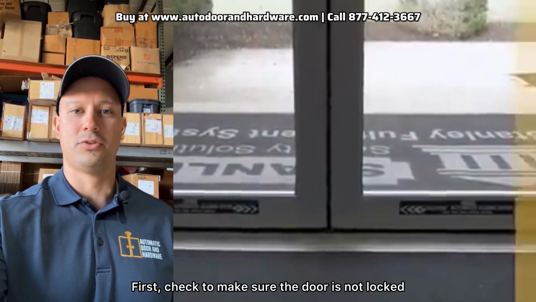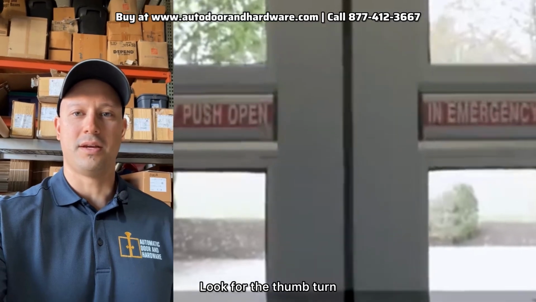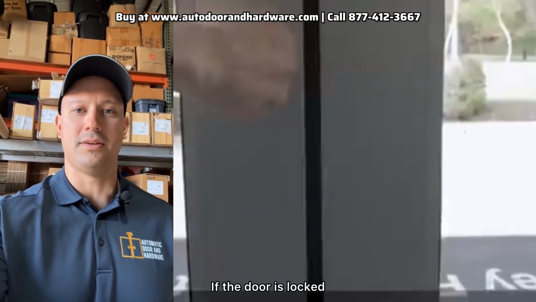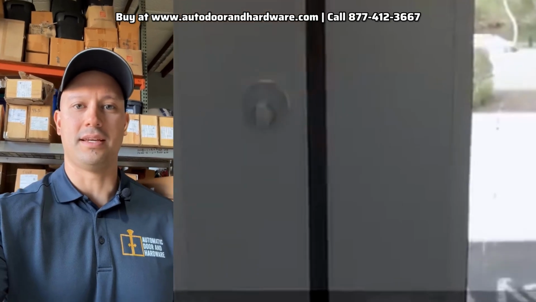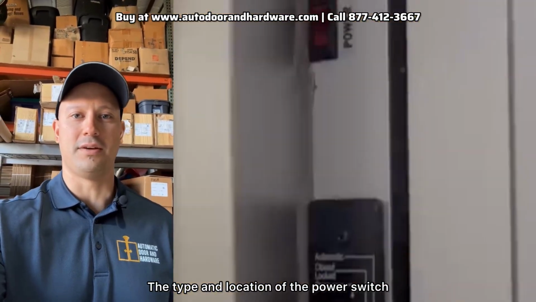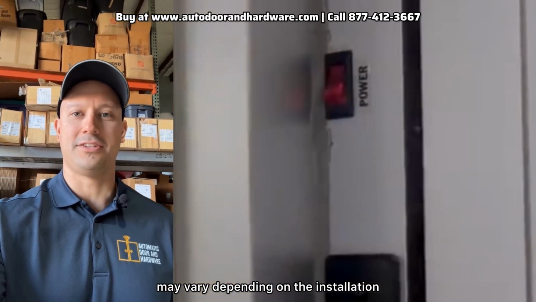First, check to make sure the door is not locked. Look for the thumb turn and confirm it is in the unlocked position. If the door is locked, unlock it before continuing. Next, verify that the power switch is turned on. The type and location of the power switch may vary depending on the installation.